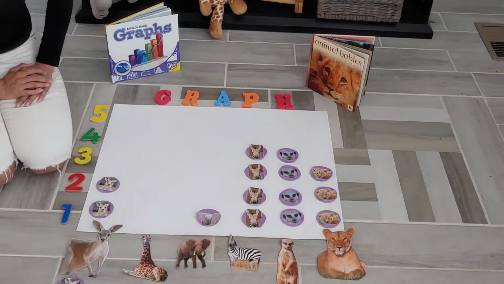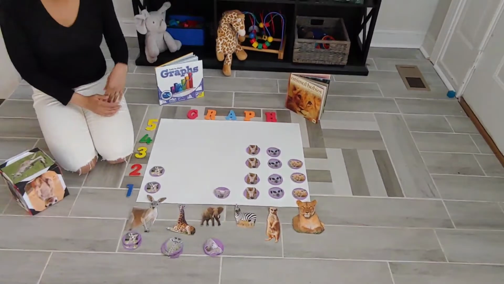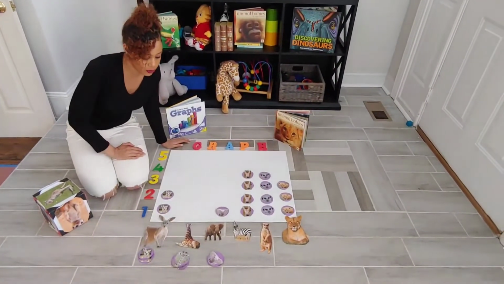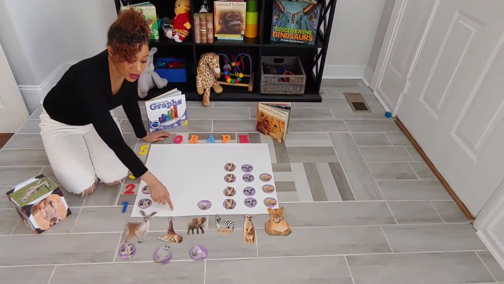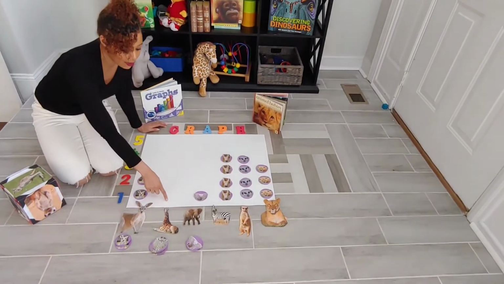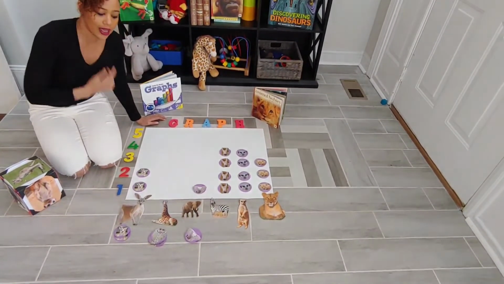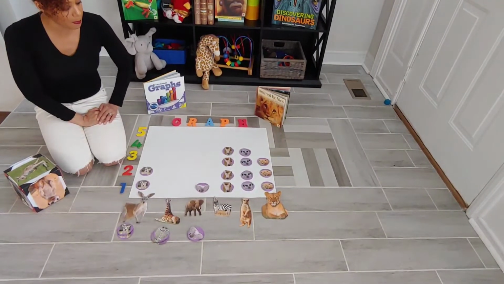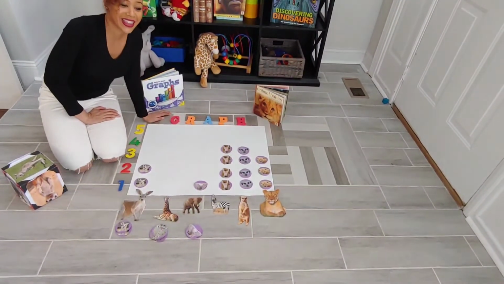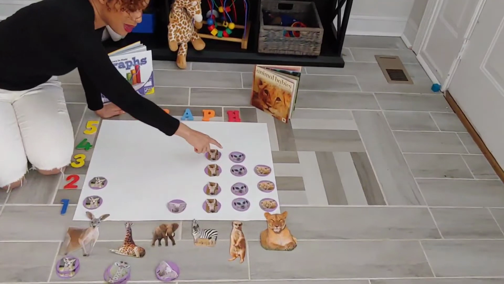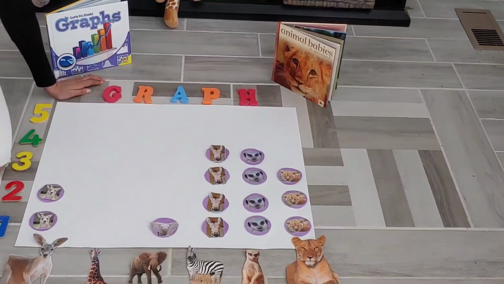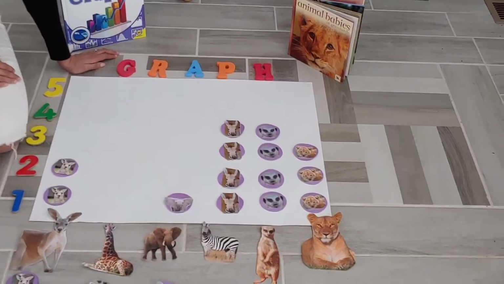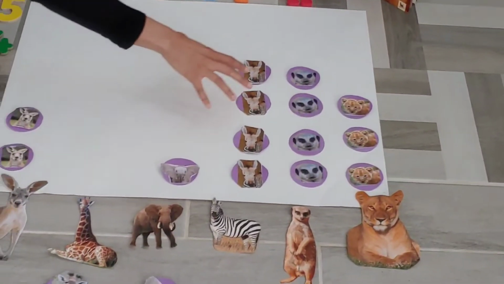So let's analyze what we see. Who has the fewest or the least amount of spots taken up on our graph? I'll wait for you. That's right. Our poor giraffe calf, he didn't even make it onto the board. He has 0. Now, who has the most? Did you say the meerkat pup and the zebra foal? That's right. And not only do these two have the most, they're also equal. They have equal numbers of spots on our picture graph.